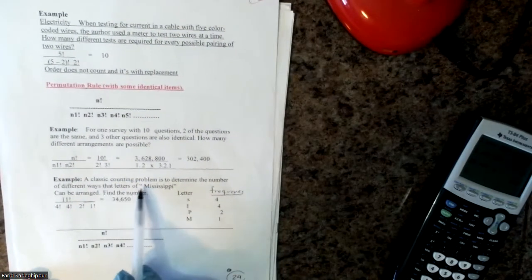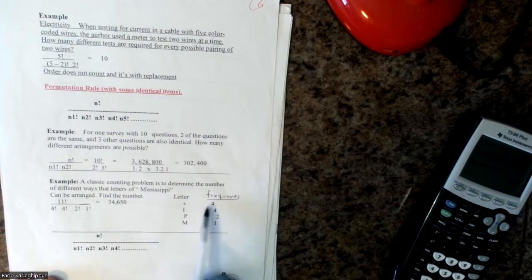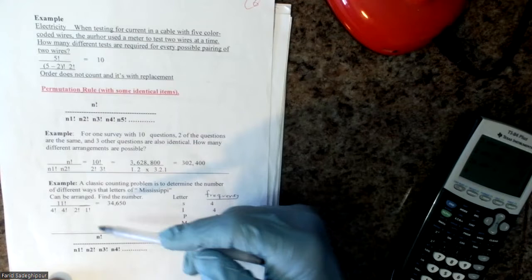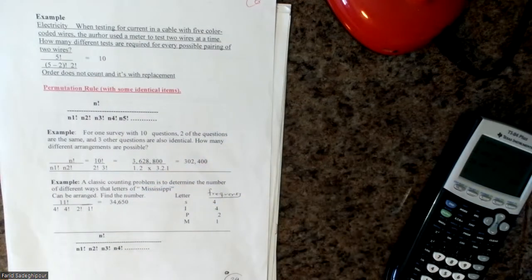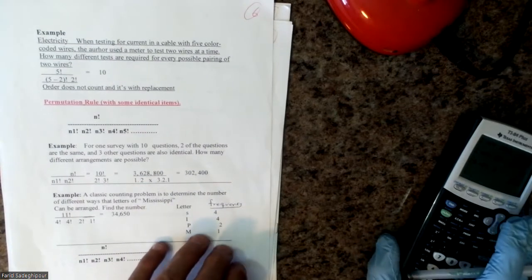Now, a classical counting problem is the word Mississippi. Letter S, what's the frequency of letter S? How many times is it repeated? 4 times. The letter I is repeated 4 times, letter P 2 times, and M 1 time. So when you put all of this in the formula, you get that number. This one you could actually calculate the factorial. You could just go ahead and calculate the factorial.